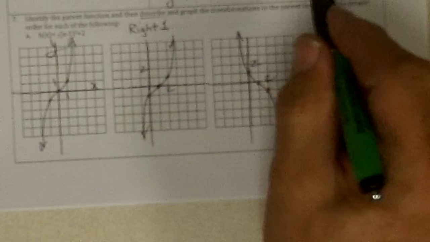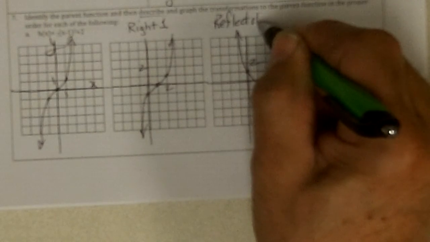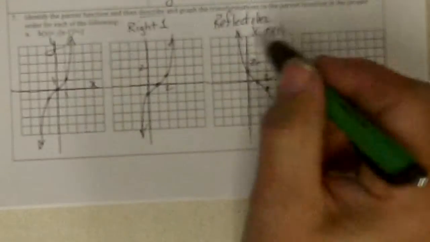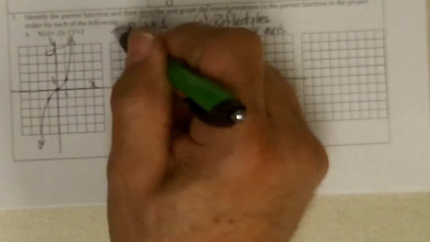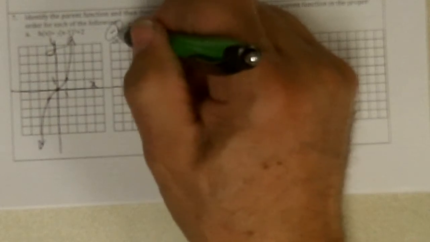And to describe it, it is reflect over x-axis, and that's what the minus 1 does. This is the minus 1 inside. This is the minus 1 times the parent function.